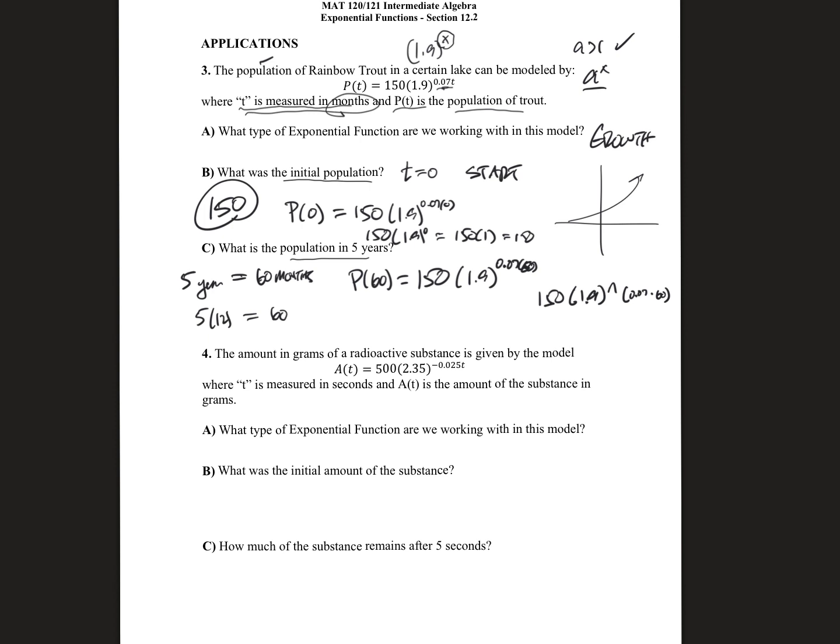Lots of parentheses, so it's taking me a while to punch it into my calculator. All right, and what I'm getting from that is roughly 2,222.57. So if we round that off, it looks like 2,223 trout.